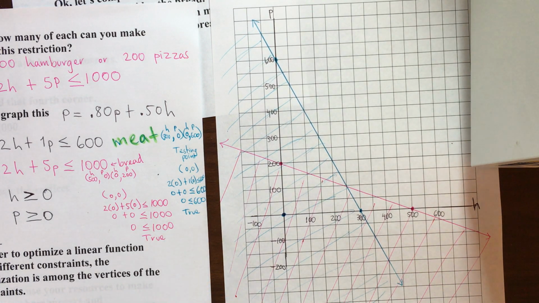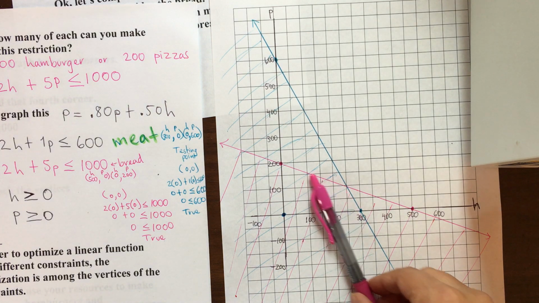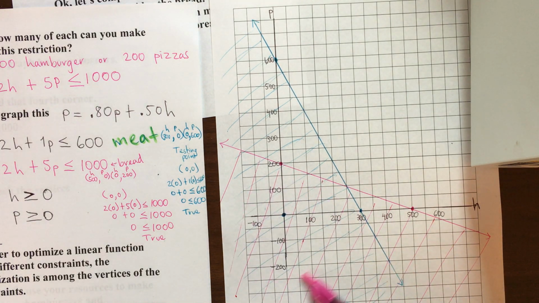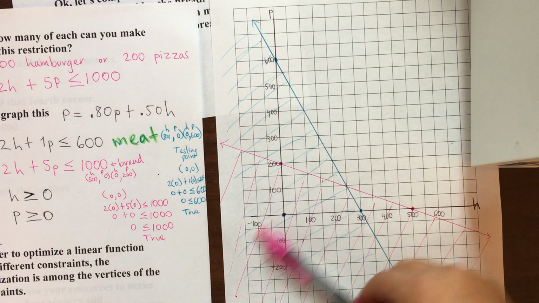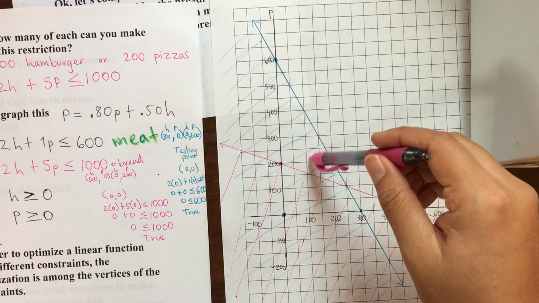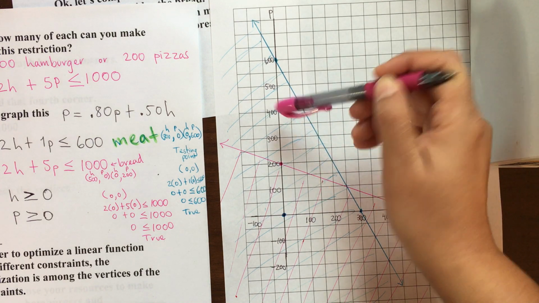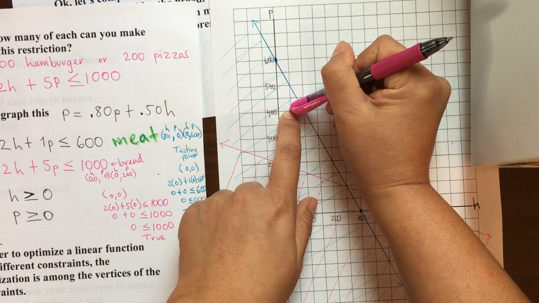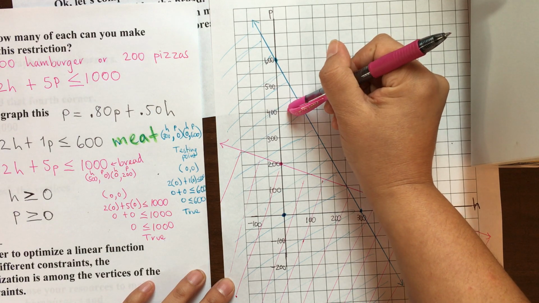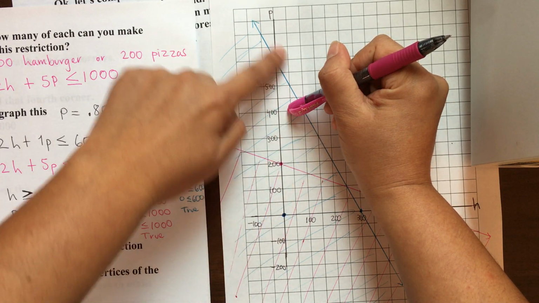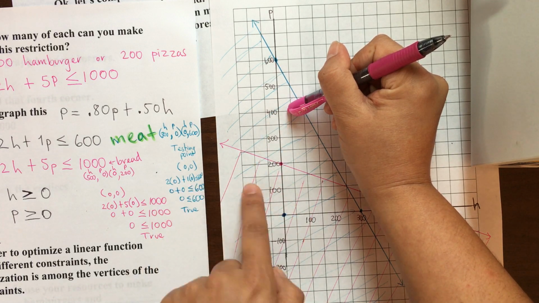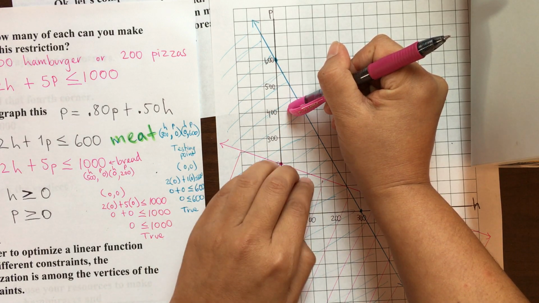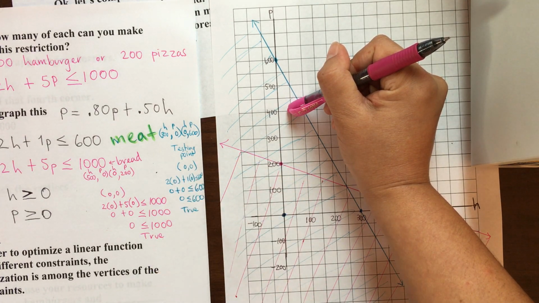Okay, so really fast I want to go over what this means. It means that with the bread and the meat that I have, I'm able to produce any kind of combinations from here. Notice that it includes the negatives. But in here, if I decide to do, let's say, 50 hamburgers and 400 pizzas, this point means that I have enough meat because it's under the blue, but I don't have enough bread because the shade for the pink is down here, which is for the bread.